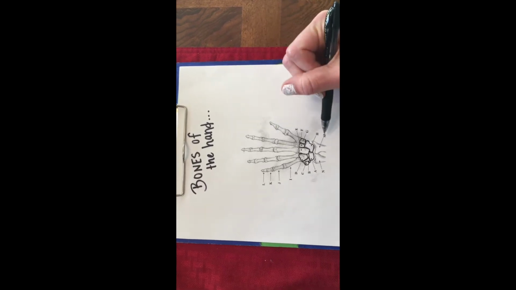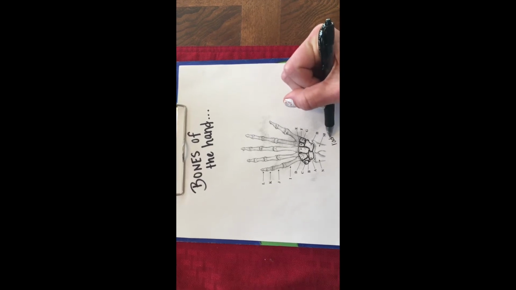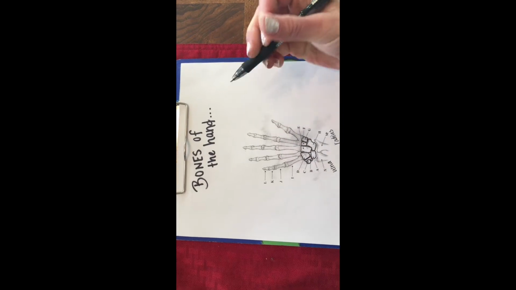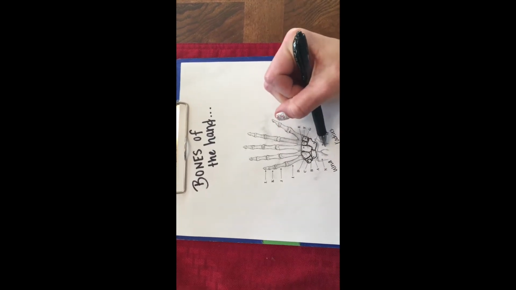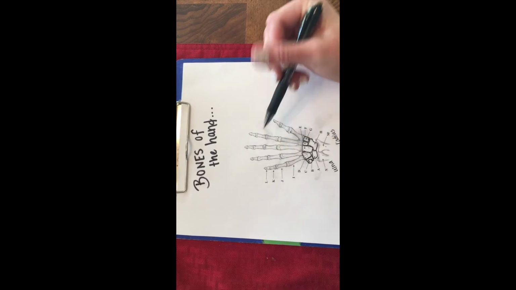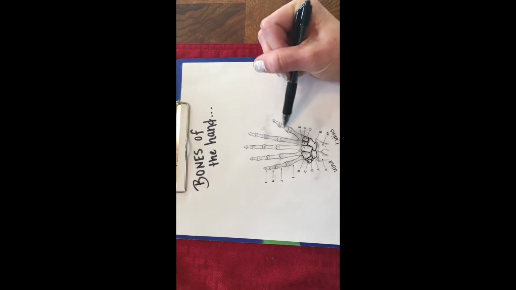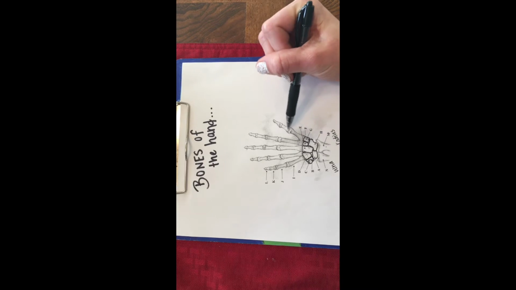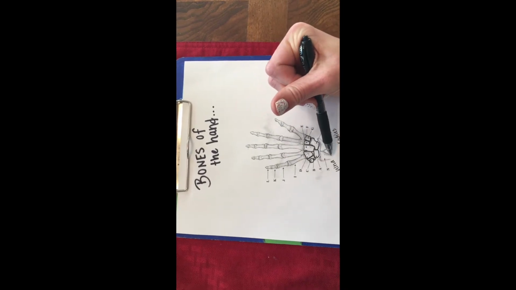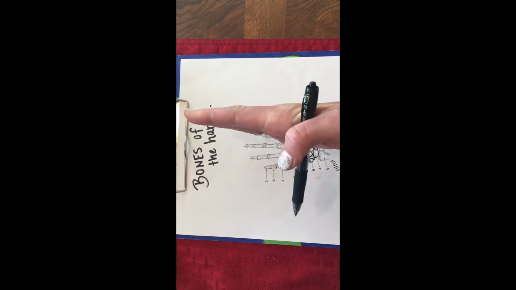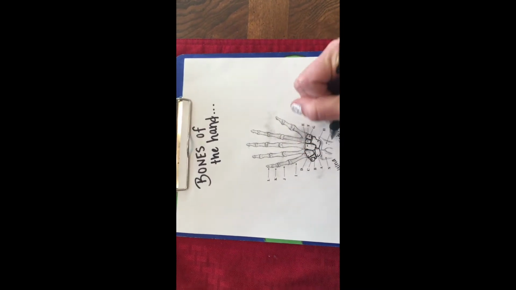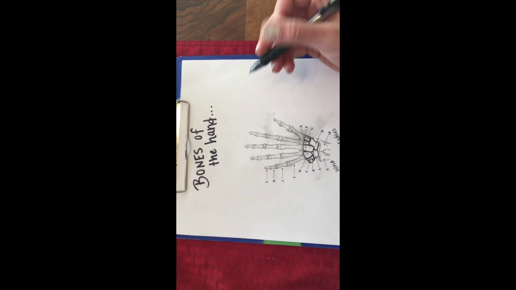On this side, you have the radius, and on this side, you have the ulna. And a good way to differentiate between these two bones is you see the thumb here, as it's shorter than the other fingers, and your radius is on your thumb side, the thumb is rad, and your ulna is on your pinky side. And again, when you're going to shake someone's hand, your ulna is underneath. So that's a good way to differentiate those two bones.